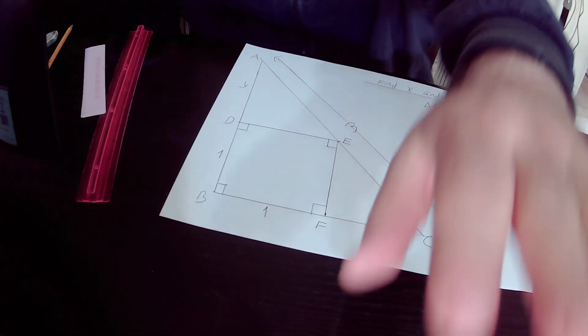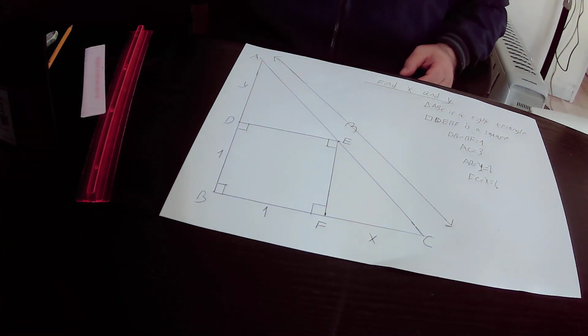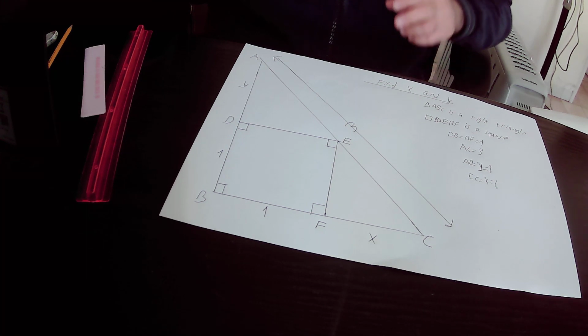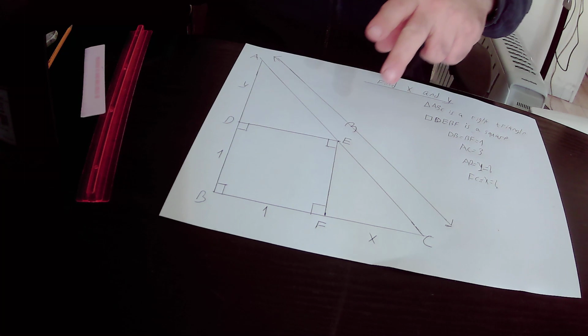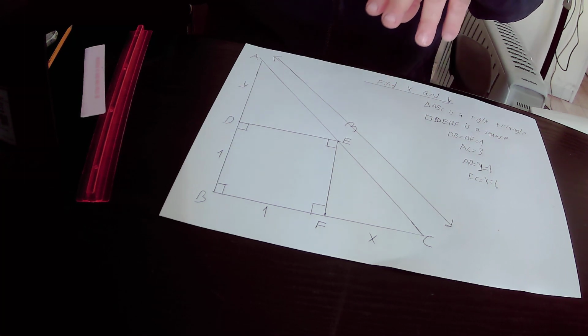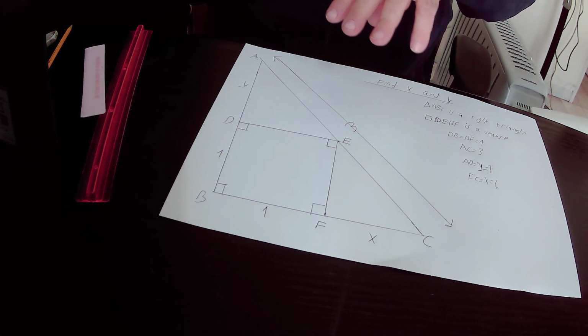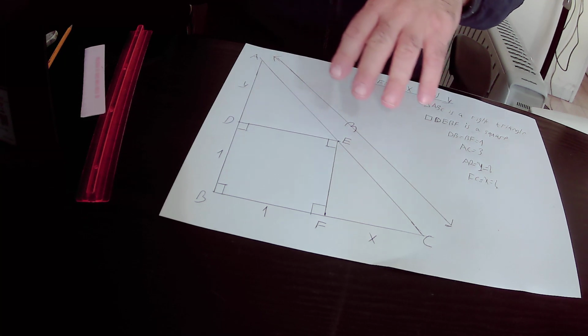Hello, in this lecture we will find out the values of line segments X and Y. In the drawing we have square DEBF that is inside the right triangle, triangle ABC.